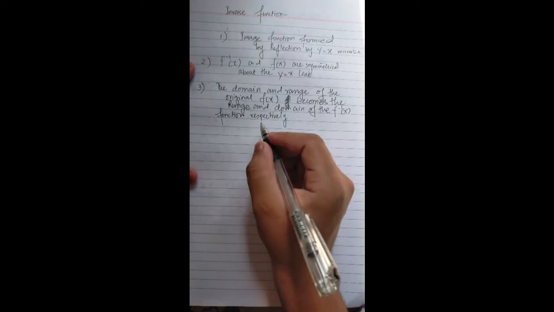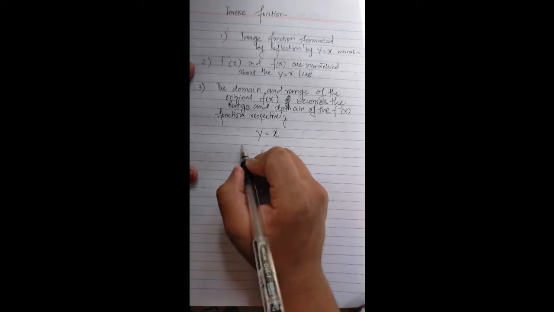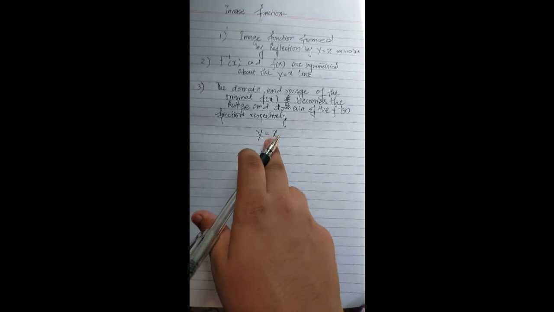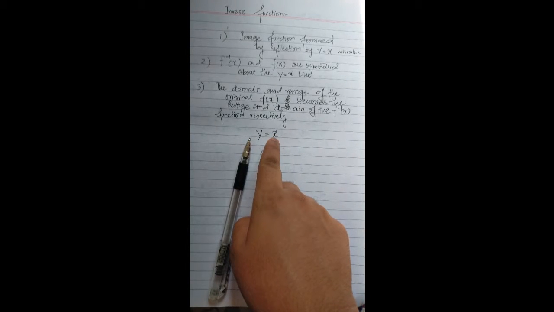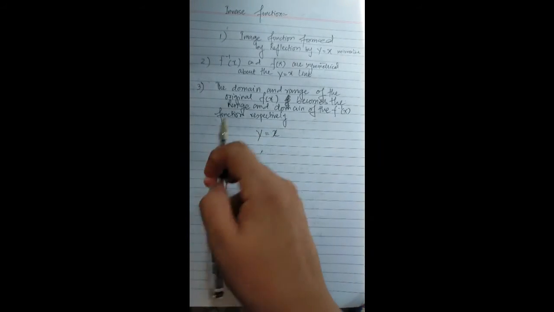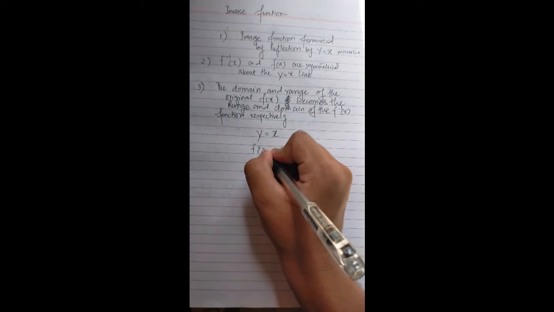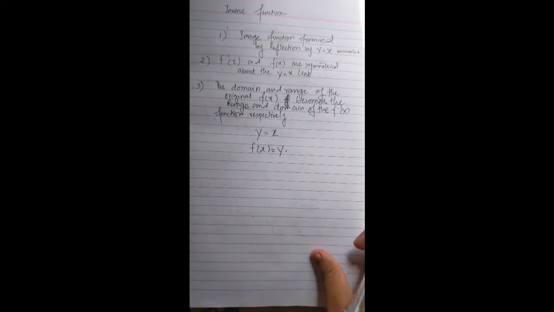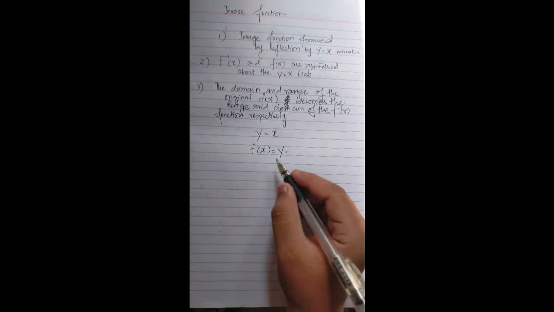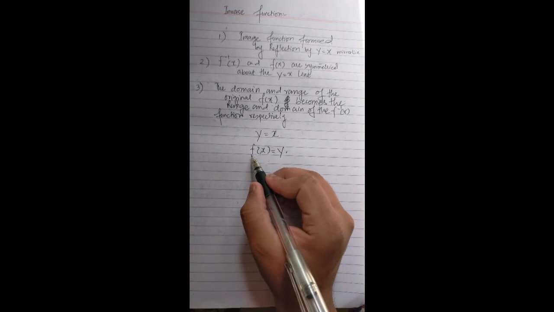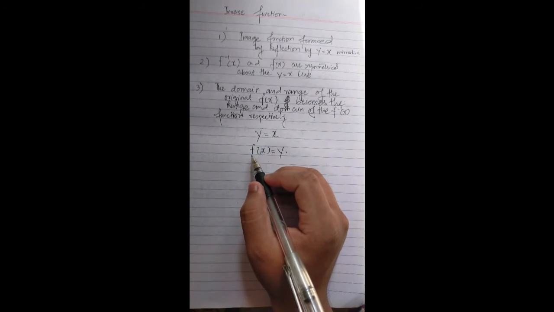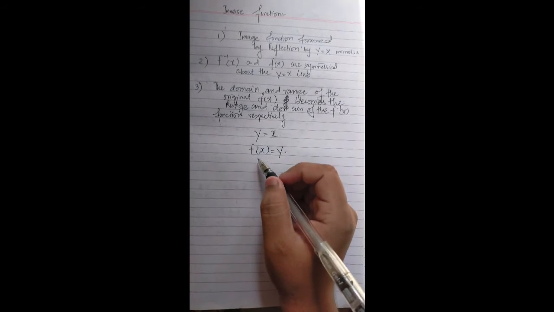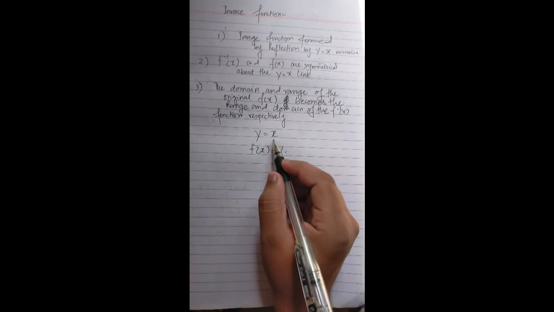Why does this happen? This happens because we are reflecting it about the y is equals to x line. So the input becomes interchanged with the output. The y is basically the f of x. Just another representation of f of x is y. Y is a dependent variable. It is also a method of showing the variable that is dependent on the inputs x.